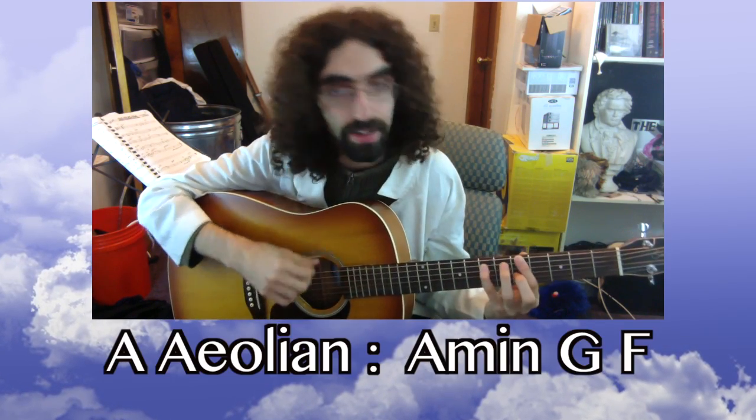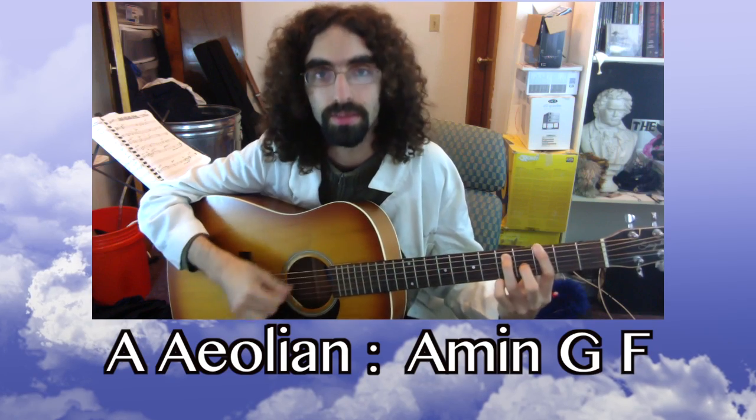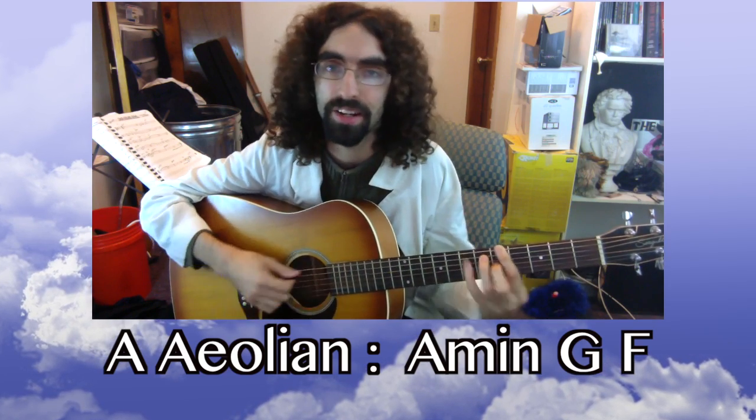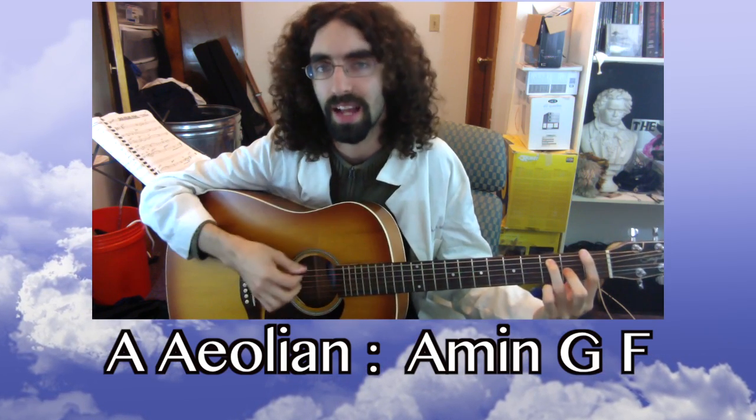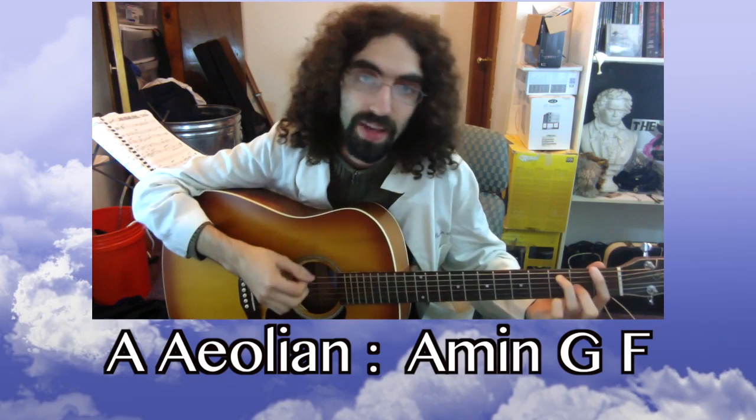For our third example, let's look at a really classic progression that uses modal interchange. What we're going to do is take this Aeolian progression here. That's A minor, G major, F. Very common. You've heard it in many songs.